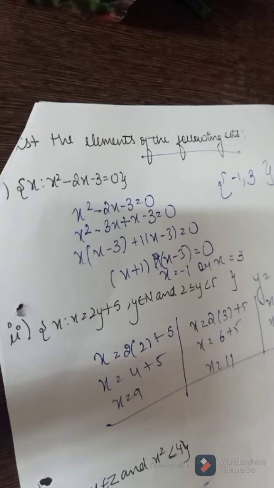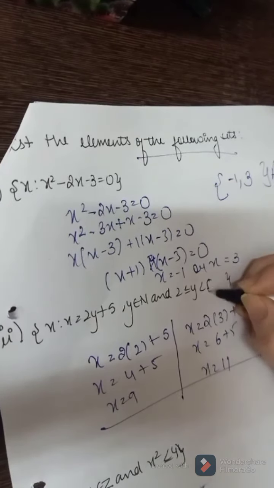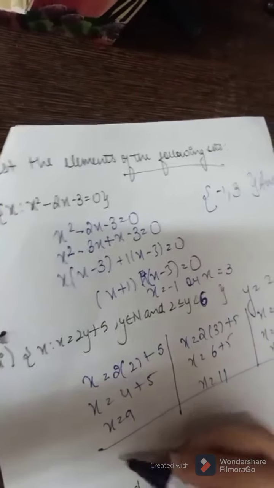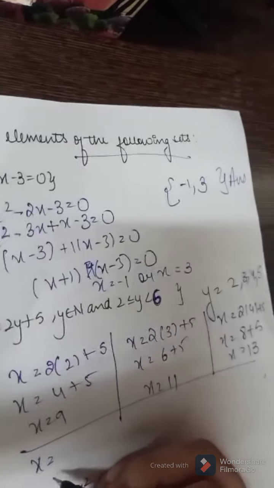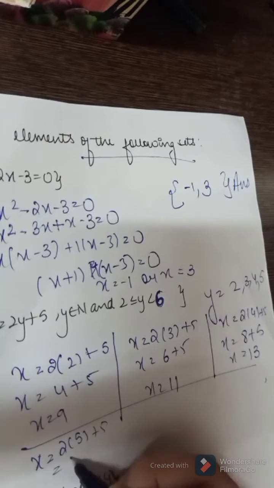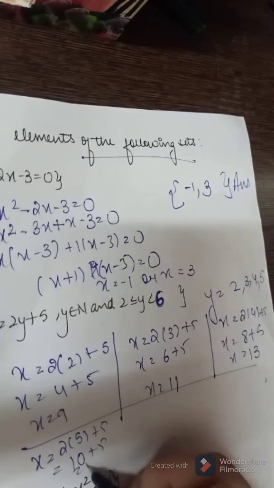Okay, now I made a mistake. That's why I was just scrolling. This was 6. So 5 will also be included here. So let's do it for that also. x is equal to 2 into 5 plus 5. That gives you 10 plus 5, that is 15.